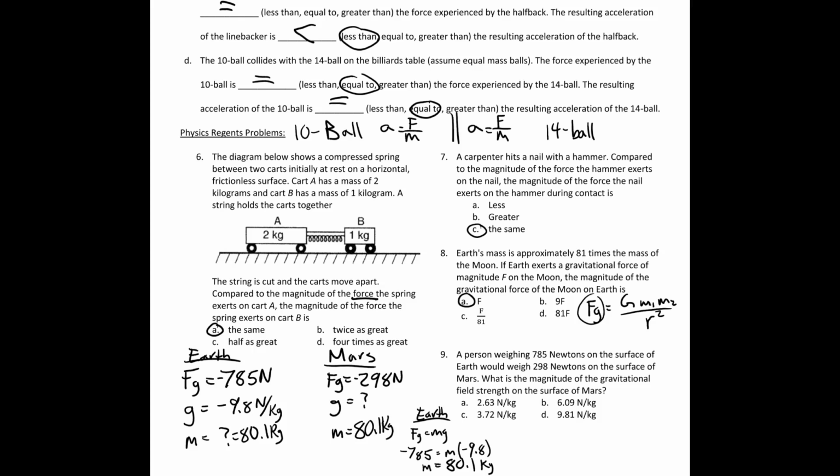So this is now for Mars. What is the gravitational field strength? Fg is equal to mg. Their new weight is negative 298 newtons. Their mass, we calculated, is 80.1 kilograms.